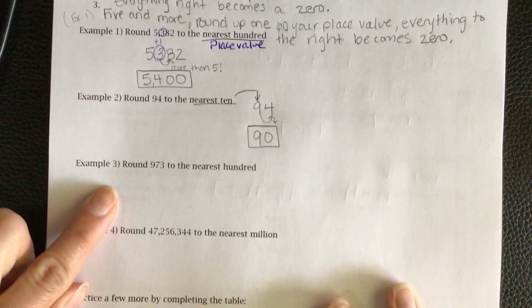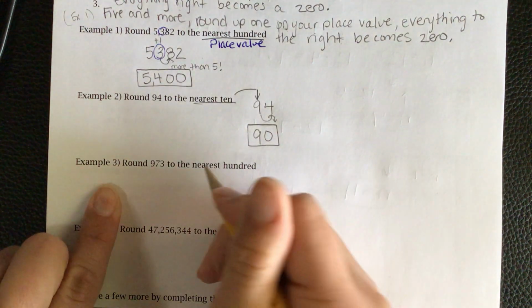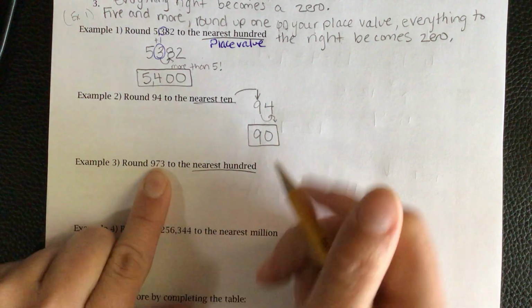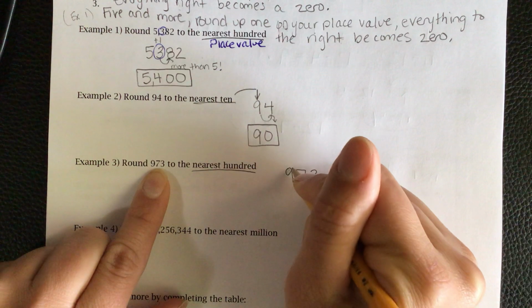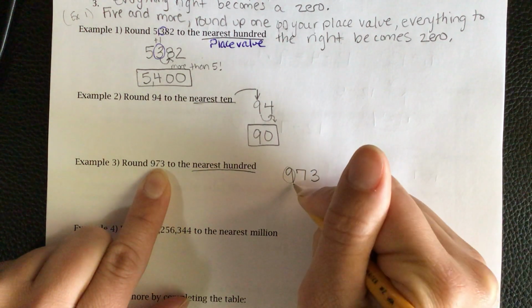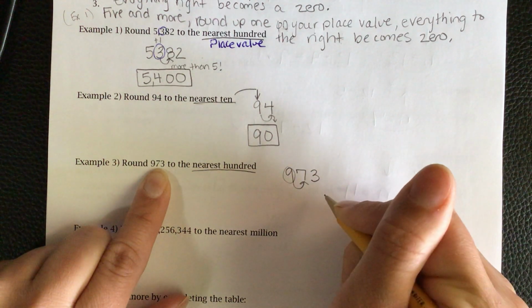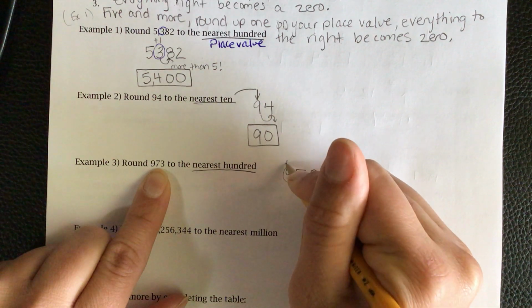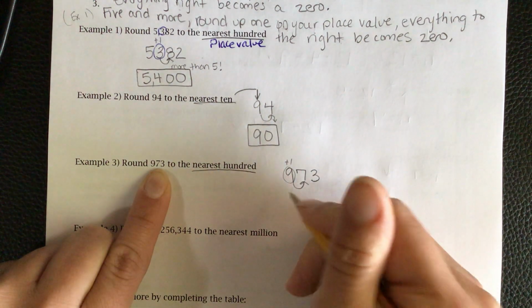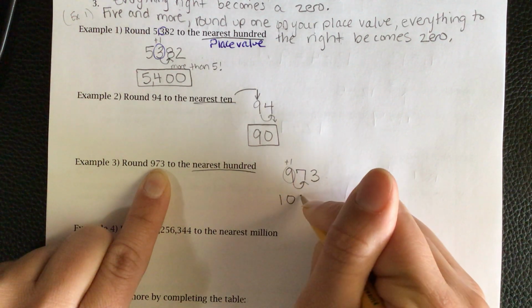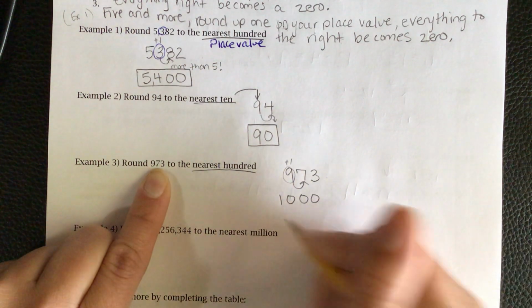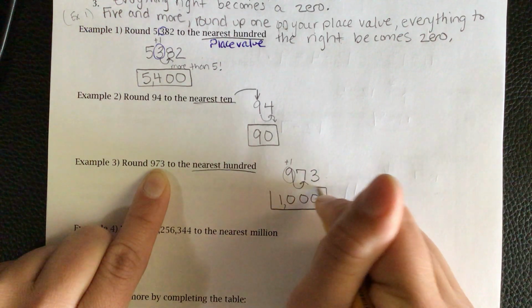Let's continue on with some of our examples. We want to round to the nearest 100 in the number 973. This is our place value. The number to the right is 7. This is more than 5, so we're going to add 1 to the 9. That gives me 10. Everything to the right becomes 0. So I get 1,000.